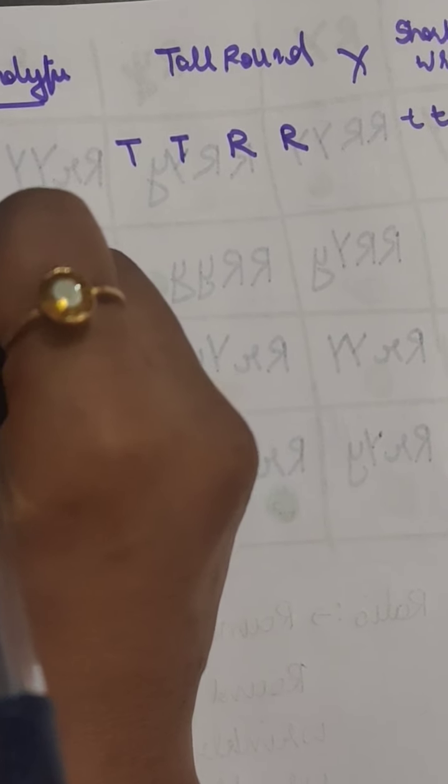The gamete formation will be from this with this, and this with this. So it will be T and R, tall and round, and on the other side small t and small r, small t and small r. Okay, so these are the gametes.